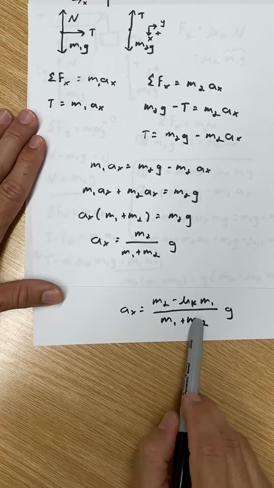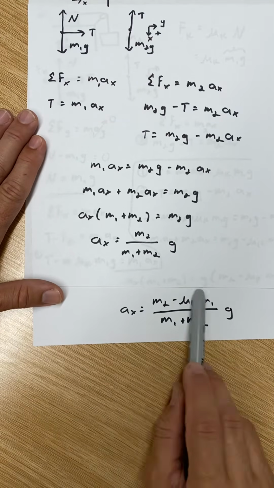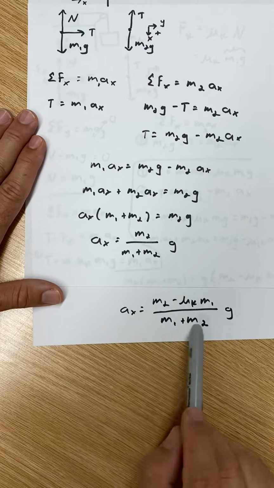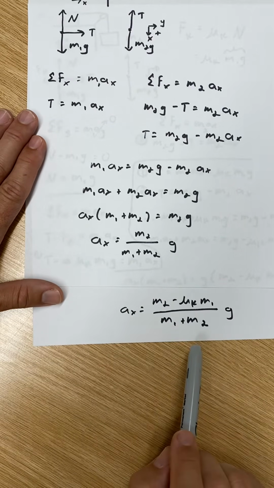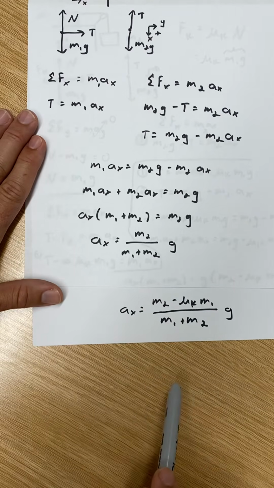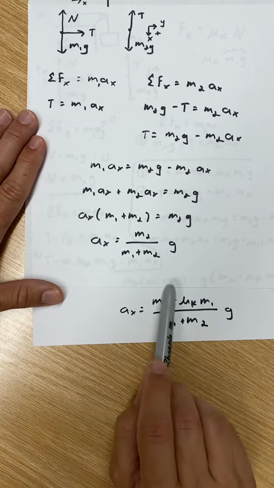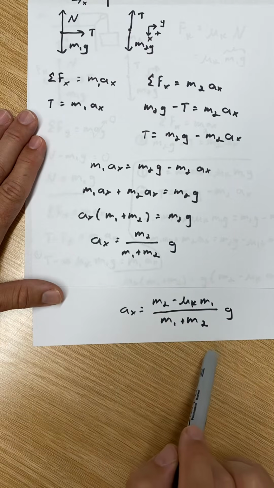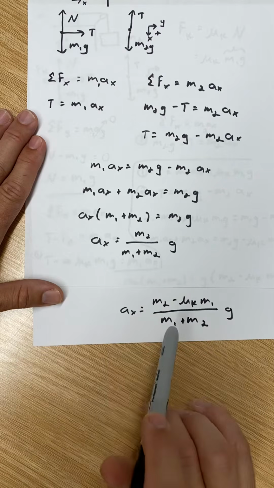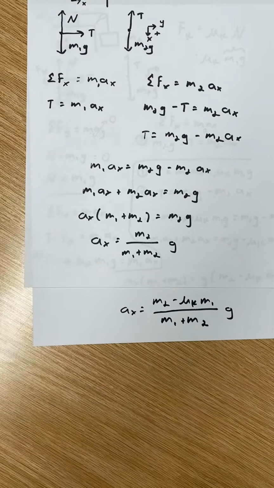So look at this. Can we convince ourselves that this term is less than this term? M2 minus mu k m1 is always going to be less than m2. The denominator is the same. So if this numerator is always going to be less than this numerator, then this acceleration is always less than this acceleration for equal masses, of course.